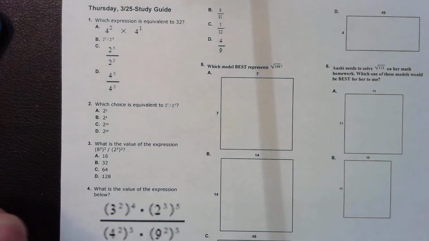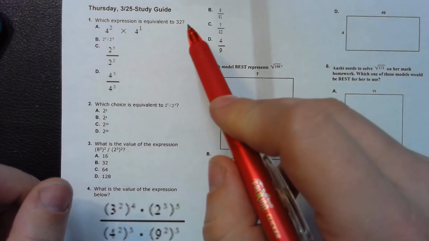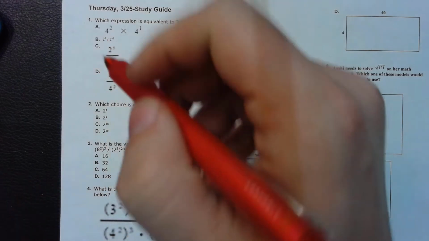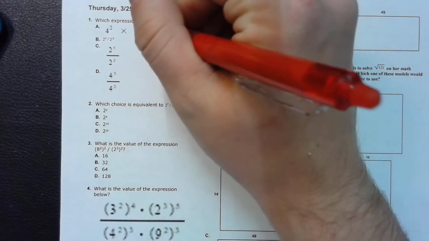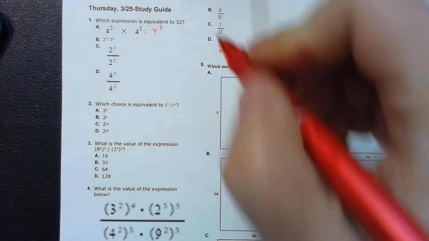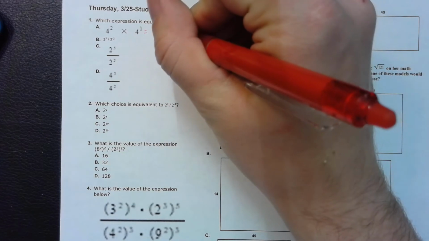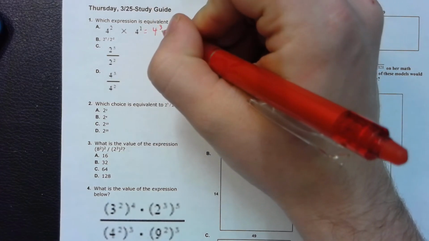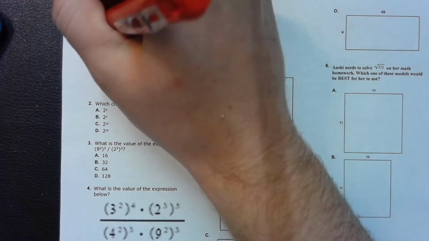Number one, which expression is equivalent to 32? We look at the first option, 4 squared times 4 to the first power. That's the same as 4 to the third power. We've done this a couple of times in class before, and you already know that is 4 times 4, which is 16, times 4 again, which is 64, so it's not A.